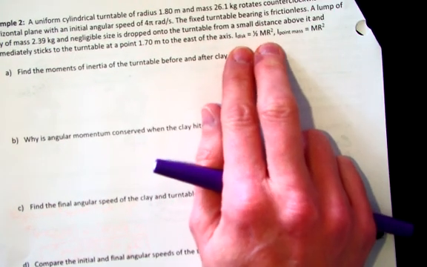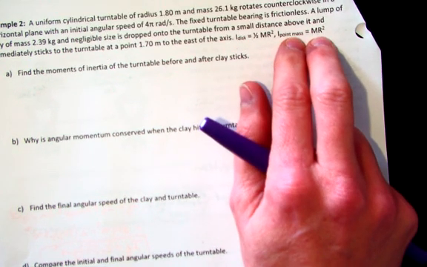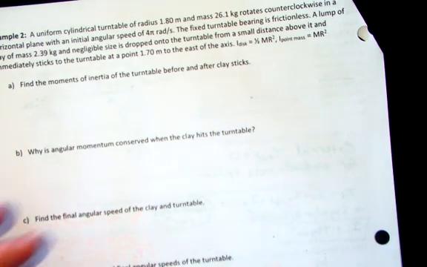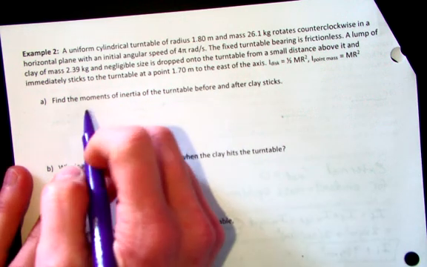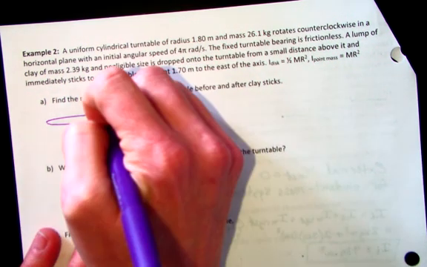They give us the moment of inertia equation for the disk, and you should know that for any point mass, it's always mr squared. All right. So what we're going to do first is we're going to find both moments of inertia of the turntable. So initially, what we have is our turntable here, and we have a clay above it.